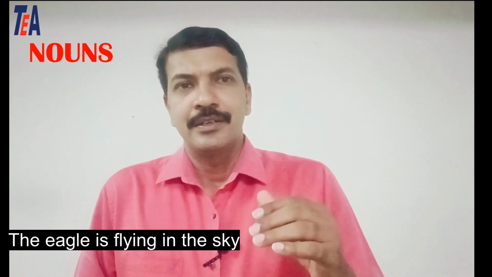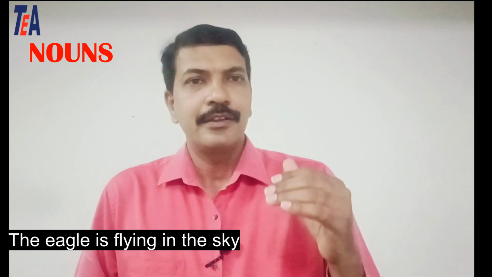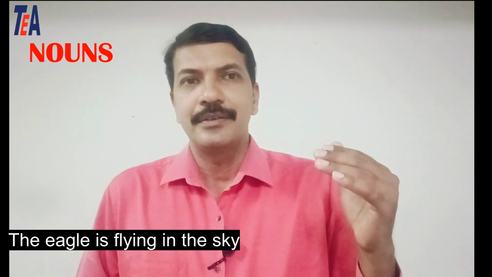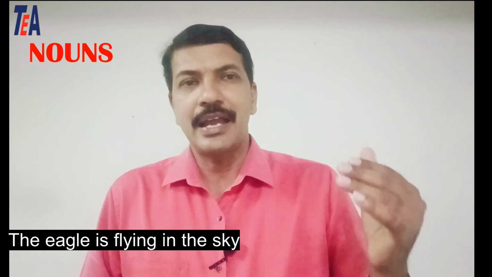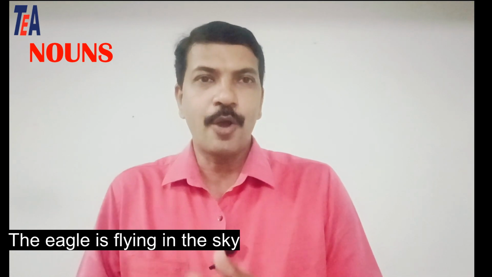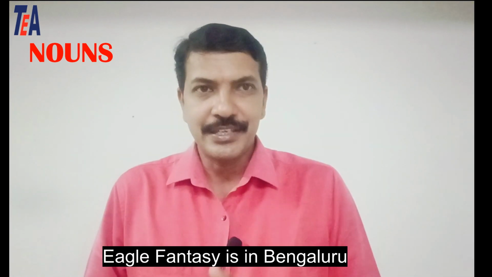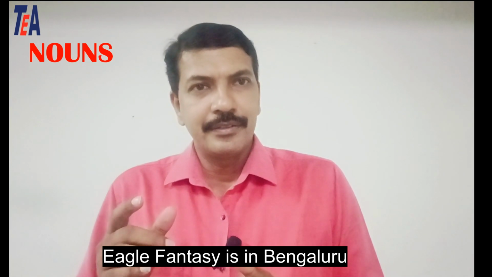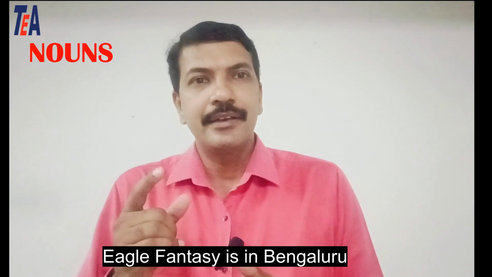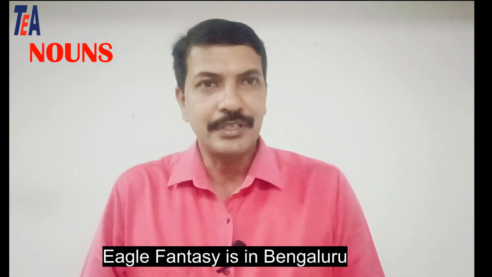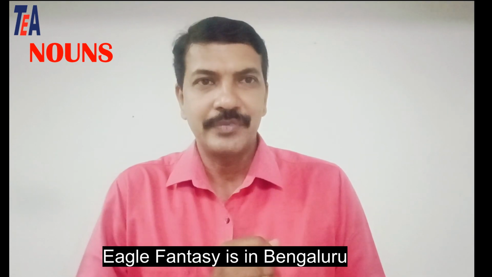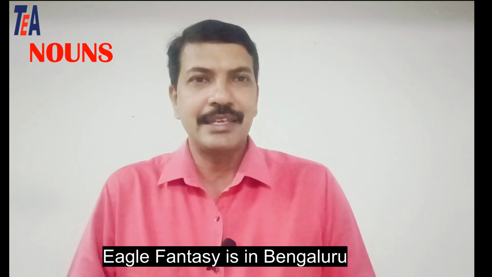Here is an example: Eagle is flying in the sky. Here, eagle is the name of a bird. There are several of these birds named eagle, so it's a common noun. Eagle Fantasy is the name of a hotel in Bangalore. Here eagle begins with a capital letter because Eagle has been named for the hotel, Eagle Fantasy. So it begins with a capital letter.